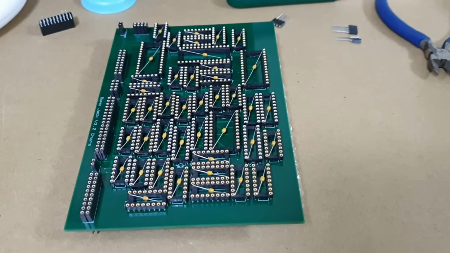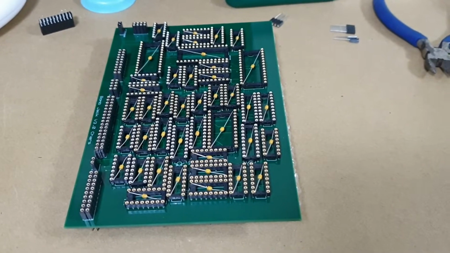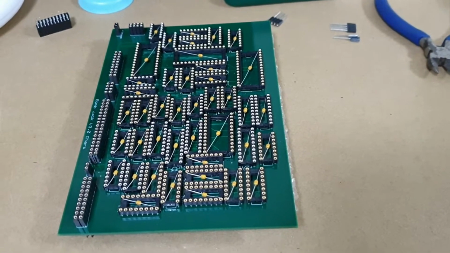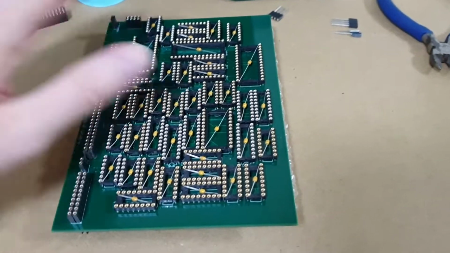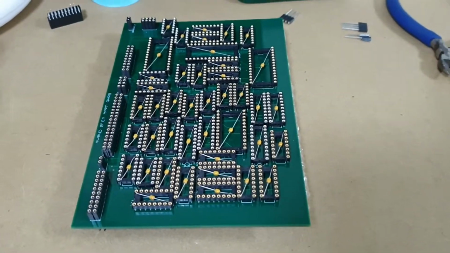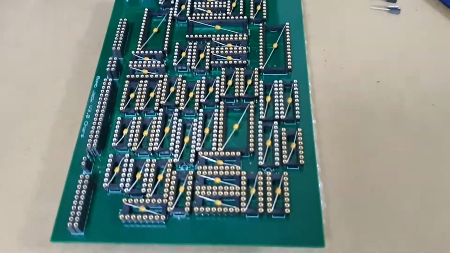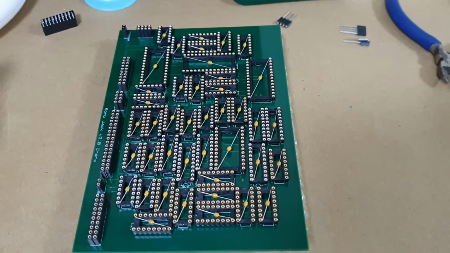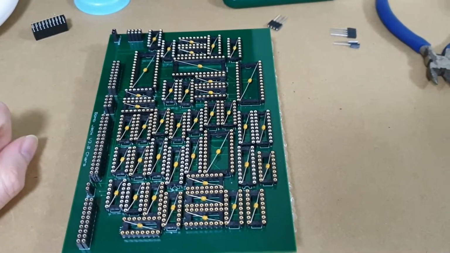Quick update, this is the character generation board for the BombJack version 3 hardware. All of the IC sockets are now populated. This board is entirely digital. There are no analog components at all. All of the headers have been populated here.